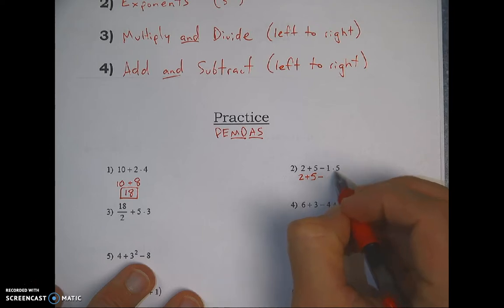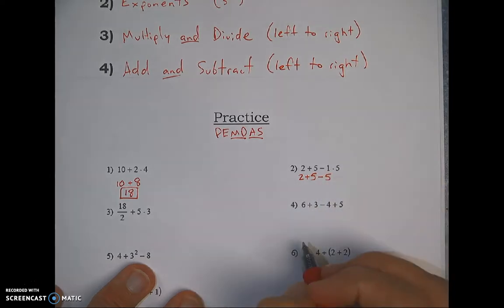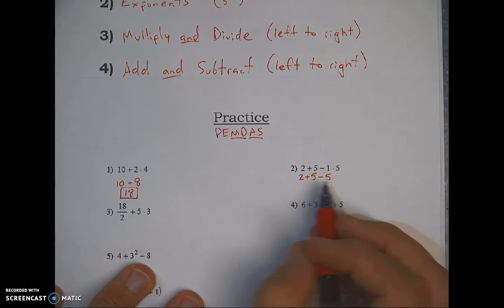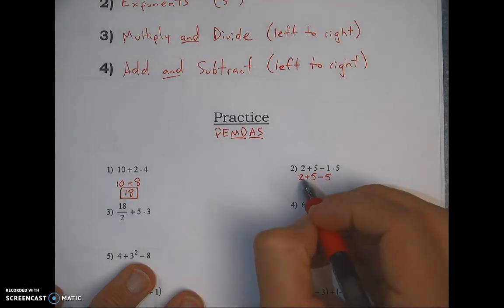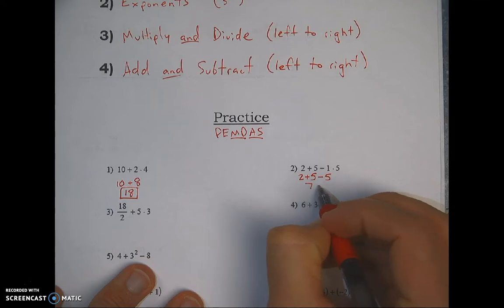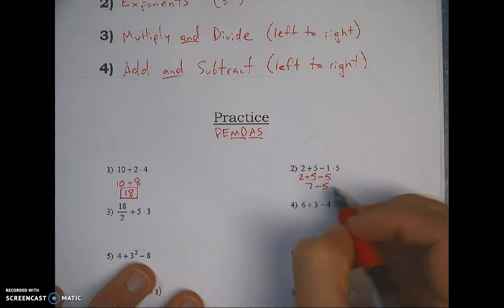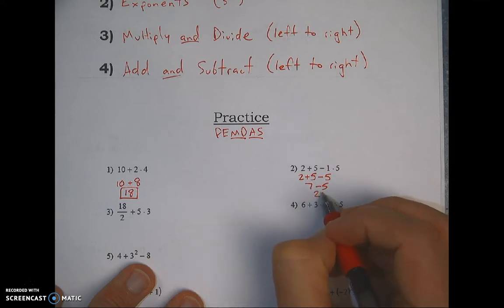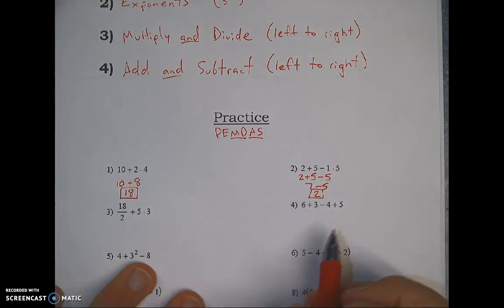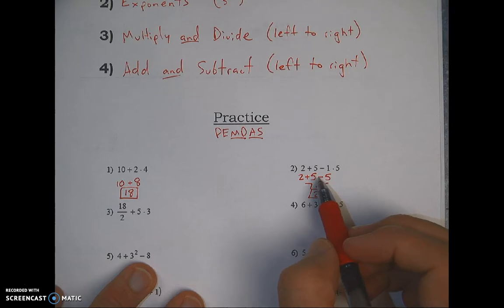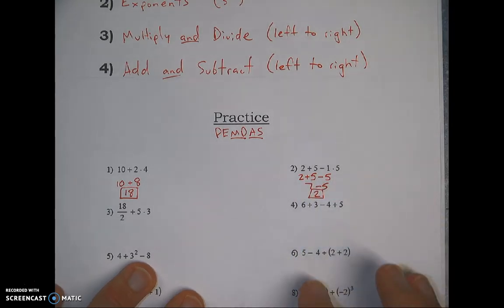and I'm going to subtract my answer to this multiplication problem. So 1 times 5 is 5. Now it's all adding and subtracting. I'm going to do it from left to right. 2 plus 5 is 7, and 7 minus 5 is 2. Notice how I showed every step. That's what's expected. If there's a number that you're not doing anything with, it needs to come down, and I should be able to follow your work.